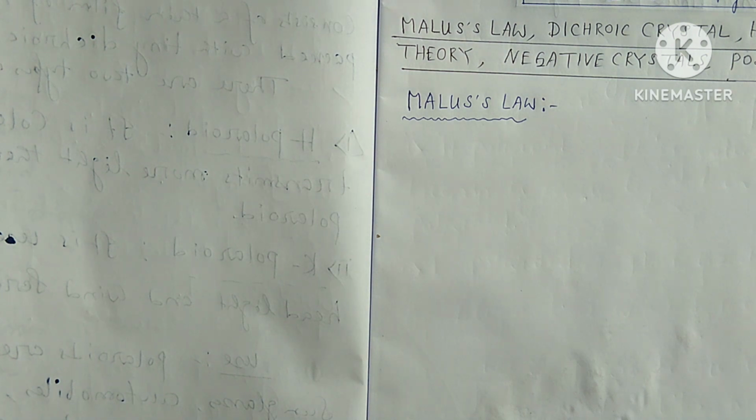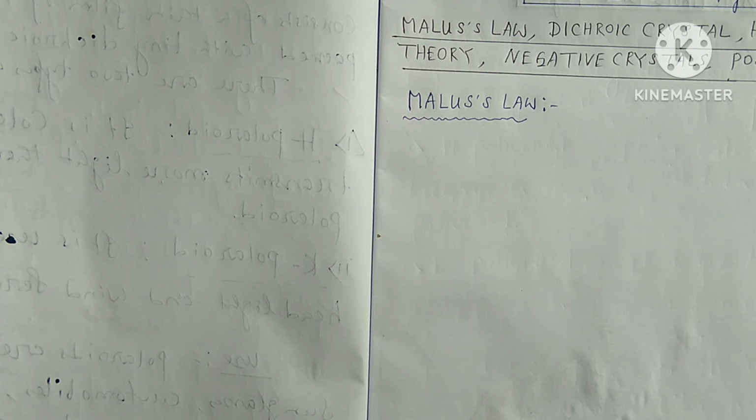Today my topic is Malus law, dichroic crystal, Huygen's theory and negative and positive crystals. These are very important on general level and honors level. So first I am going to discuss these topics. First we come to the topic that is Malus law.